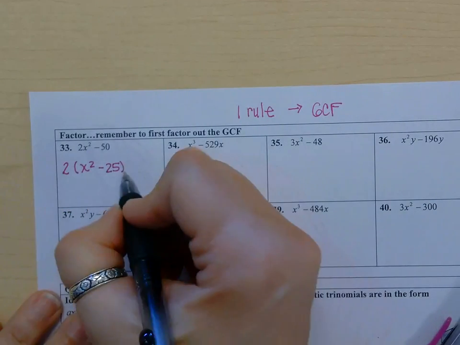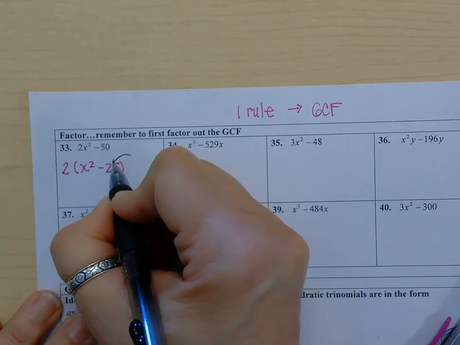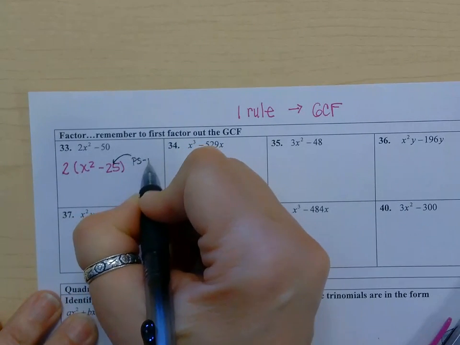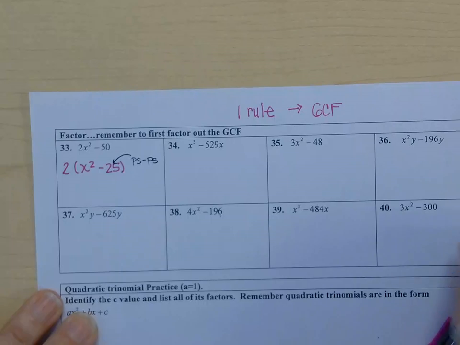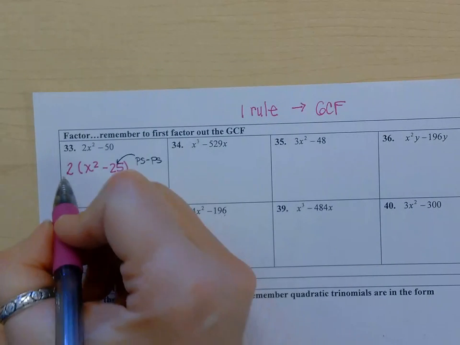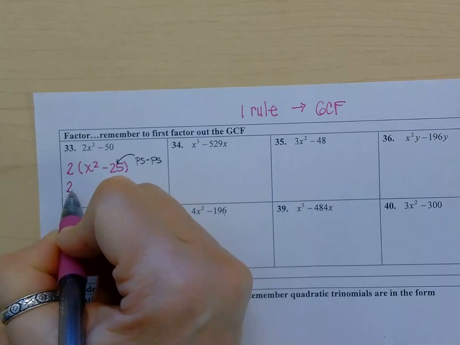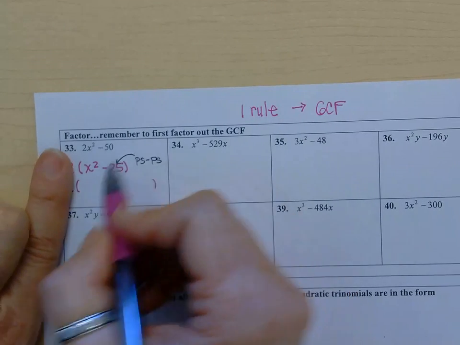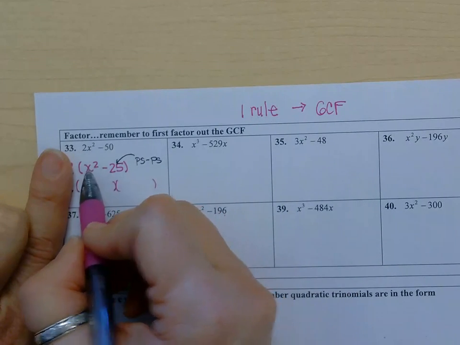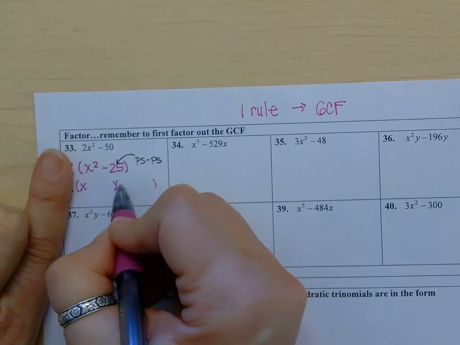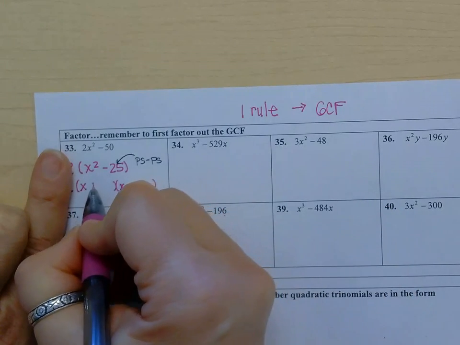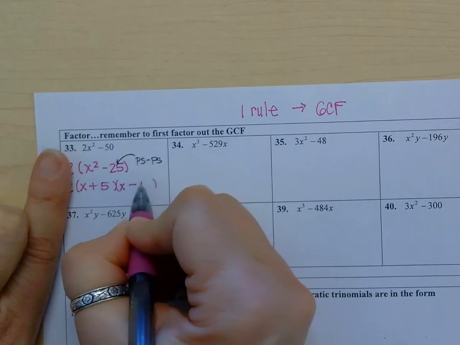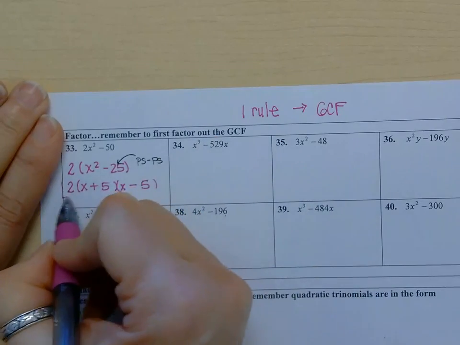So I have a GCF. Now I have to notice that this is a perfect square minus a perfect square. So it's 2 steps, and the GCF is first. The GCF comes down, it's part of your answer. But the factoring you're doing now is this perfect square minus a perfect square. So I need x times x, and plus 5 and minus 5. And that is factored.